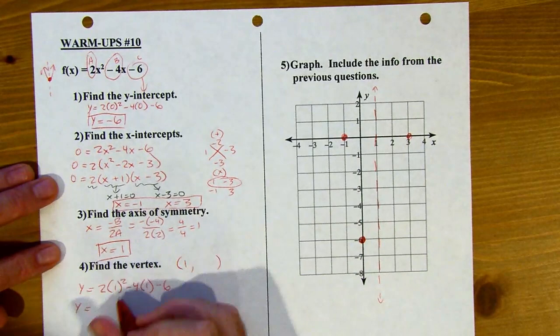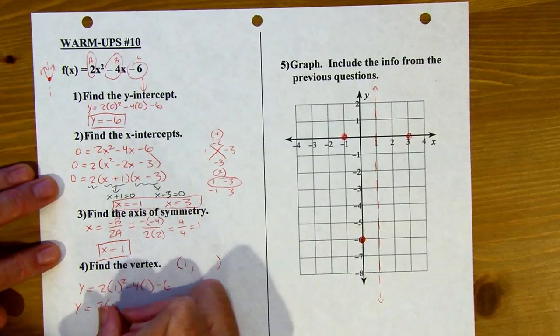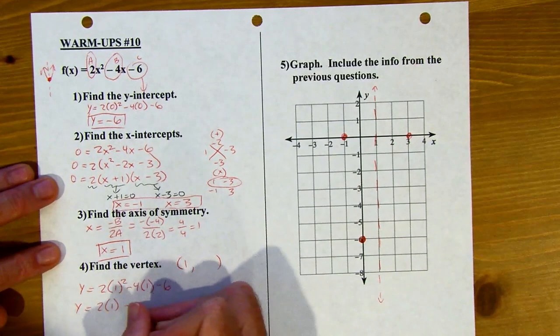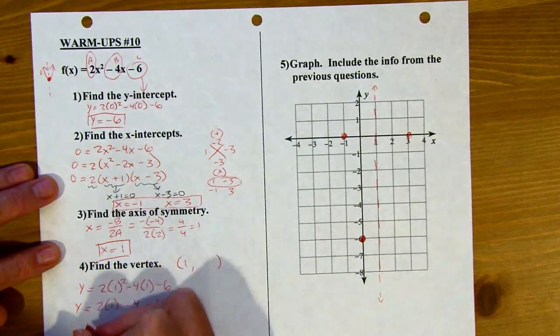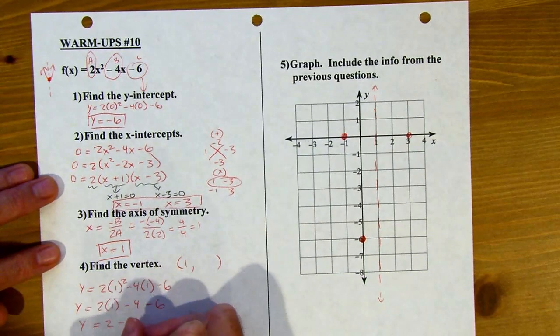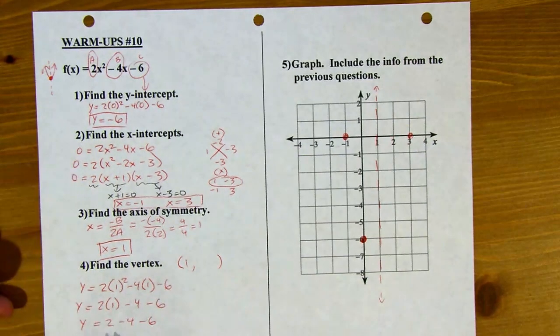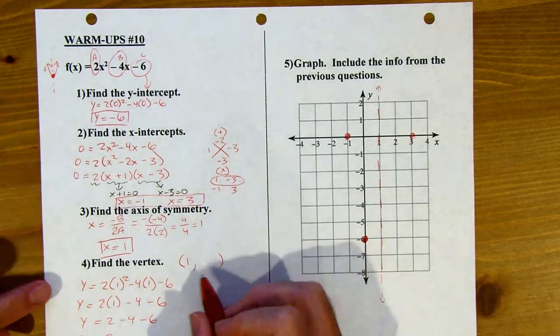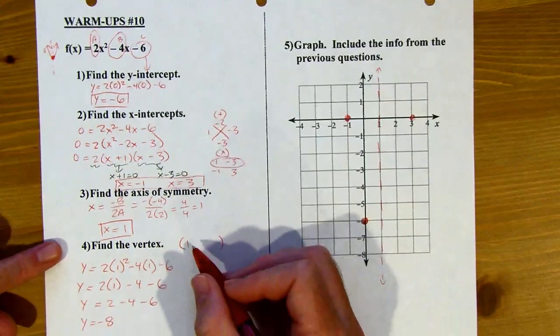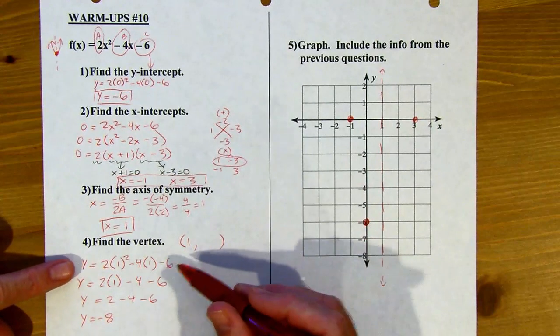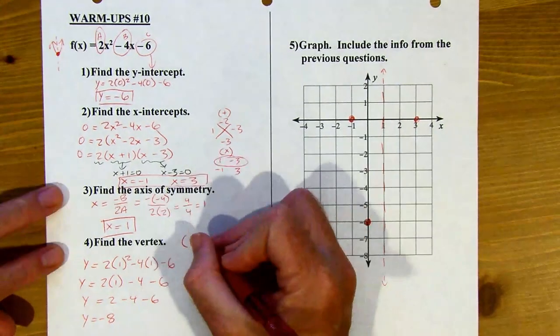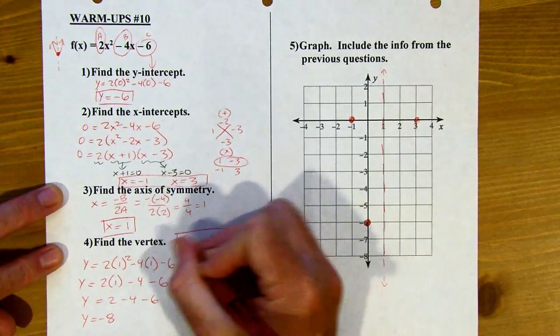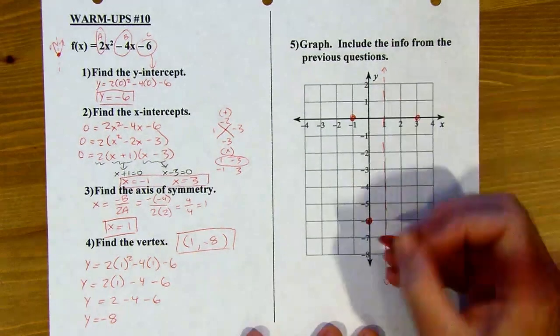So I'll do the exponent first. Negative 4 times 1 is negative 4. Then I'll do the subtraction. That would be negative 2 minus another 6 is negative 8. y equals negative 8. So that's the y coordinate. When x equals 1 in this equation, y is going to equal negative 8. There is my vertex. Let's try plotting that.